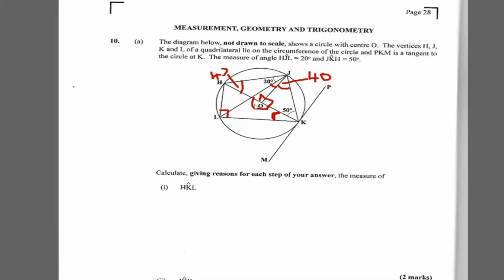All right, so we're almost there. This angle is 40. We want HKL. This angle right here we want. So this is 40. So let's see how we're going to compose ourselves to end up getting this angle.